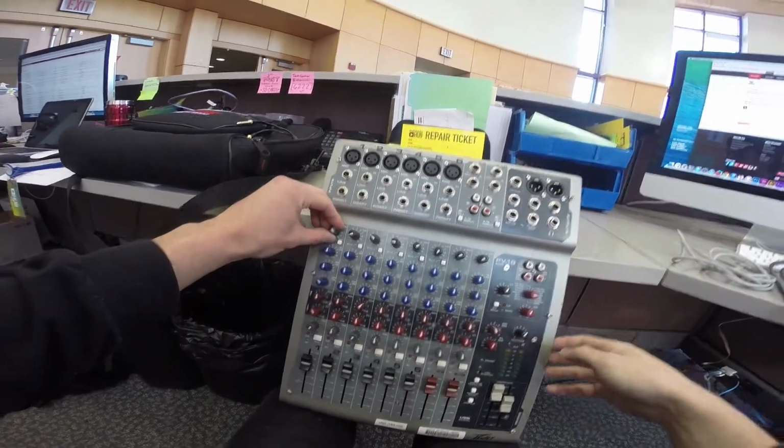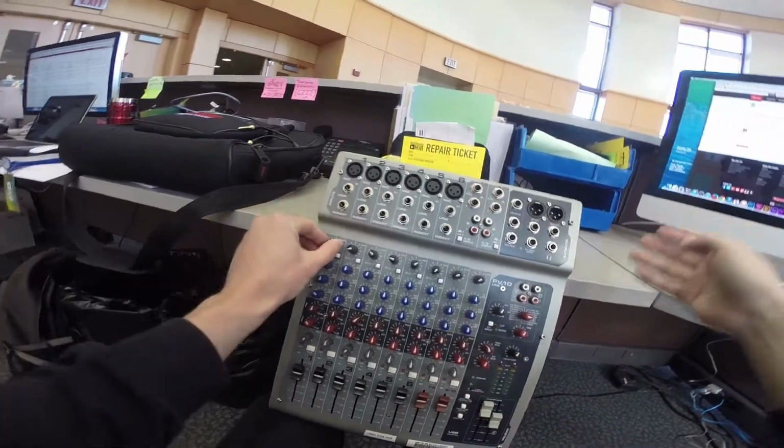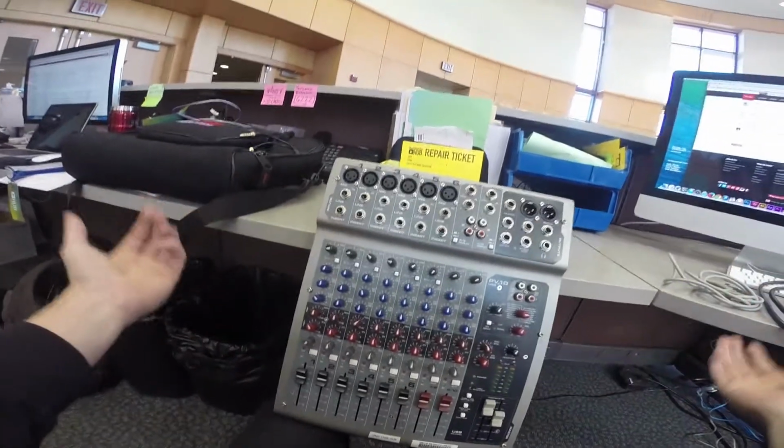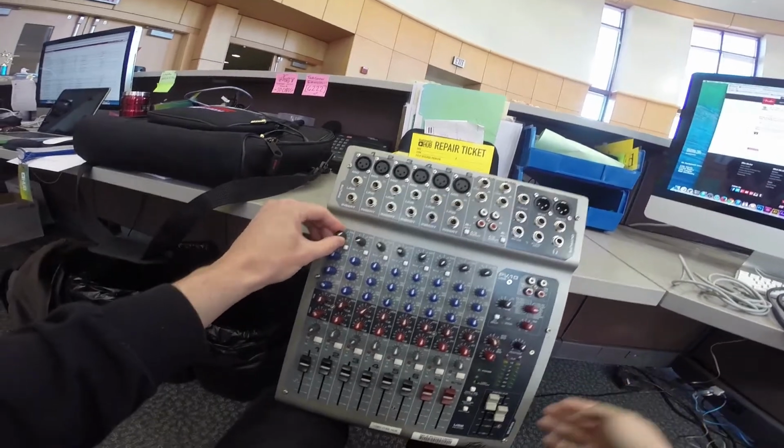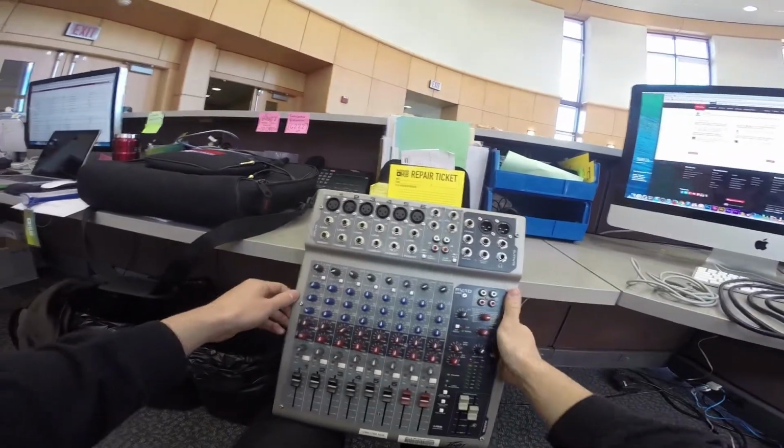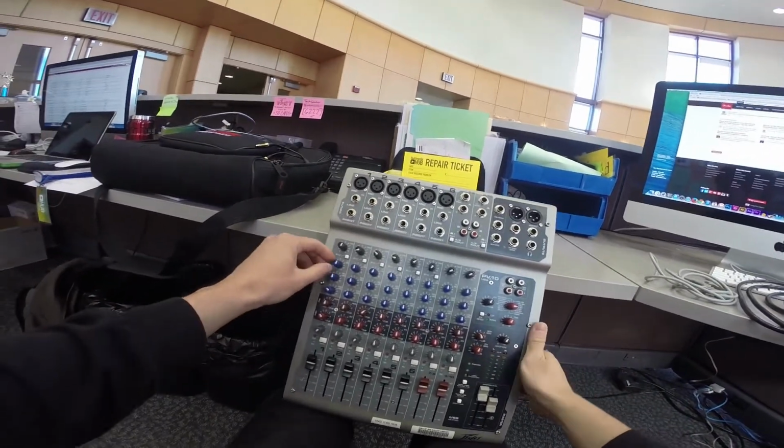So if you have it at 10, it's going to sound really blown out. If you have it at 1, it's going to sound really quiet. You probably want to have it somewhere in the middle for most occurrences.